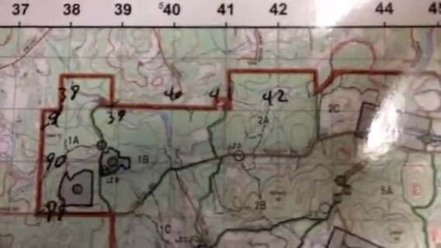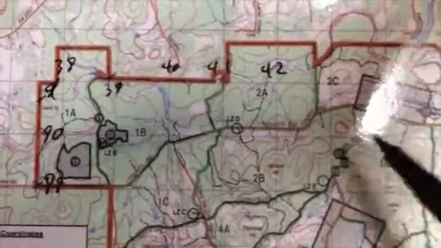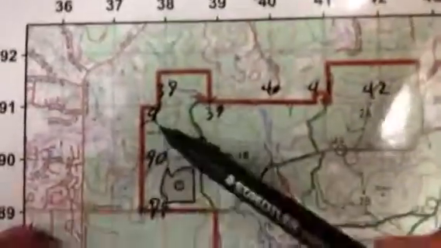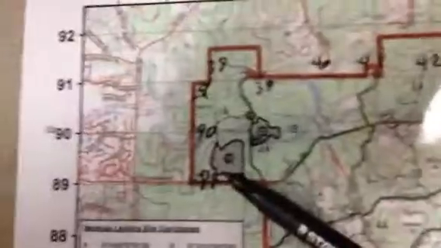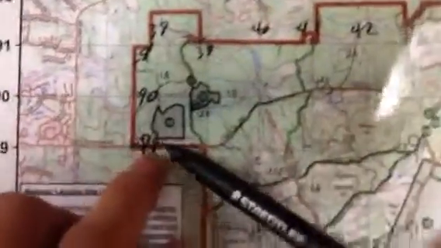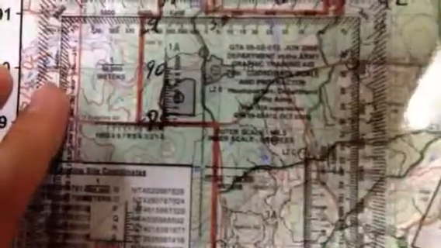38758983. So first we've got to find our 4-digit grid, locating at 38 right here, and then we find the other half, 89, here. So this is where they intersect. And we're going to place the bottom of our protractor at the 00 mark right there. Then we'll shift the protractor over on the third and fourth digit to 75.